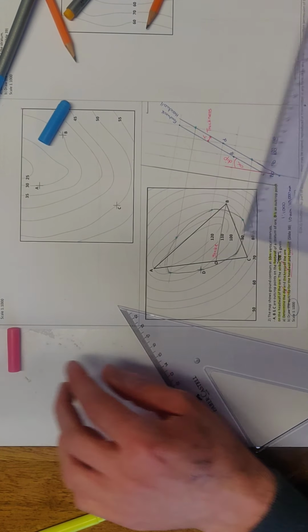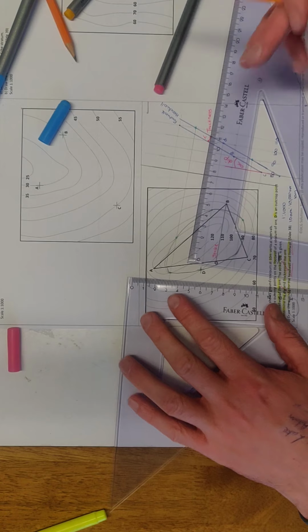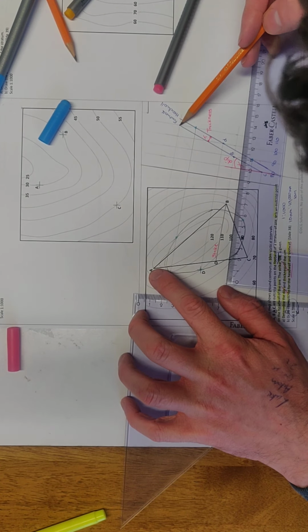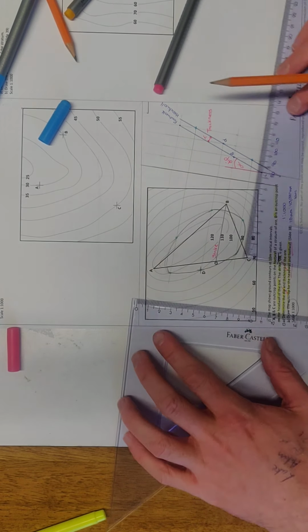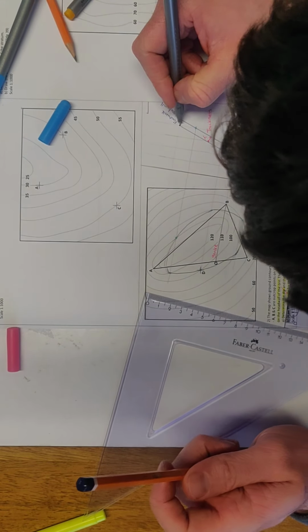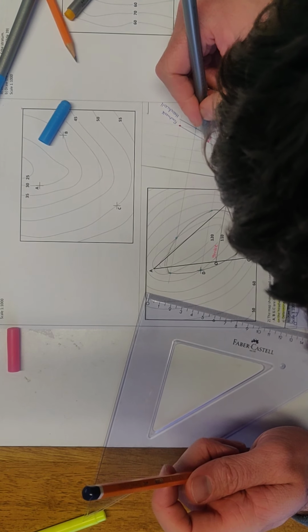So again, we have A, so A is on us already at 110. Where it crosses 90, let's mark points first. So we have there A, we have 90, so that's 100 there.